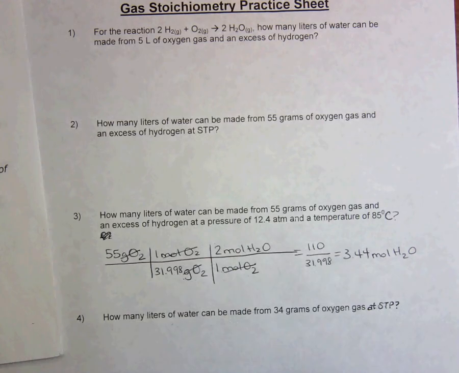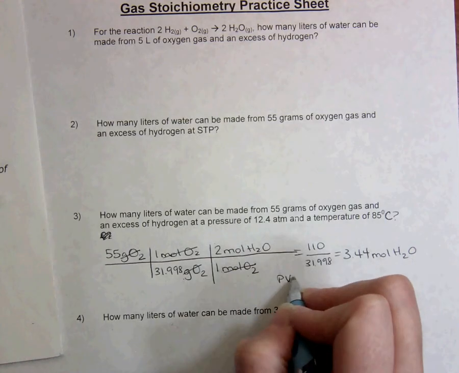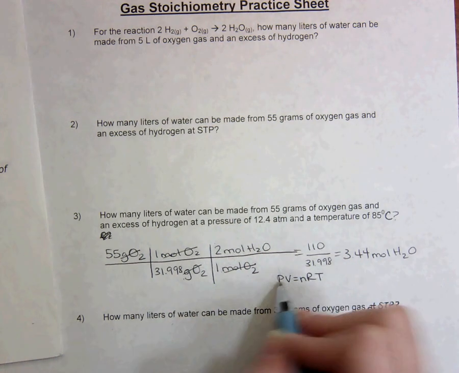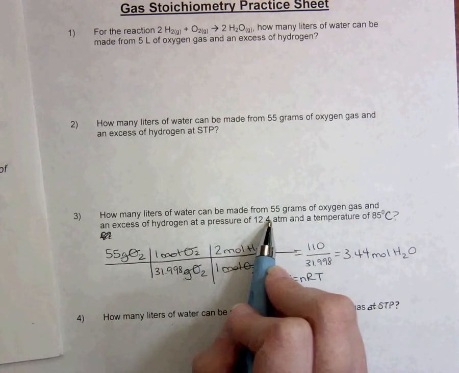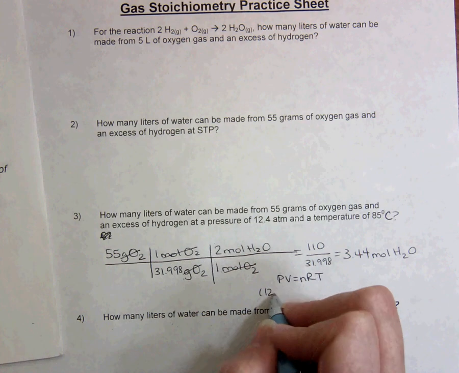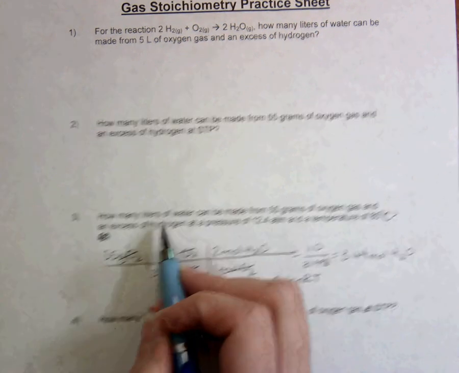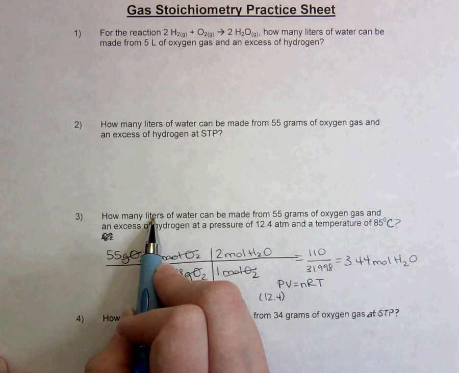So now I can plug this into PV equals nRT. My pressure, it tells me here, pressure of 12.4 atmospheres. So 12.4 times my volume. I don't know my volume, because my volume is going to be how many liters.